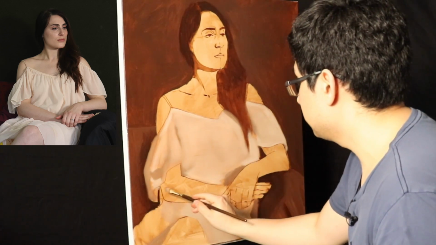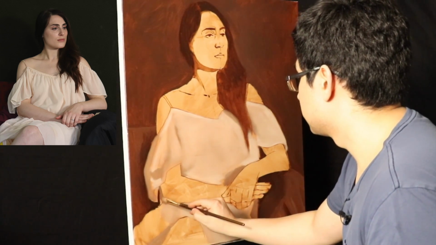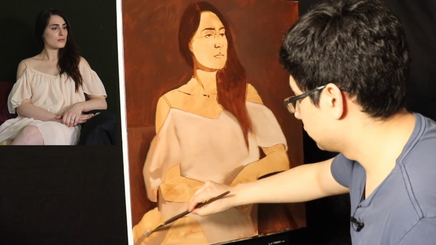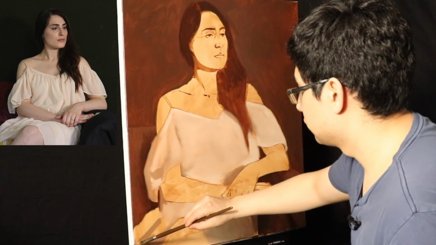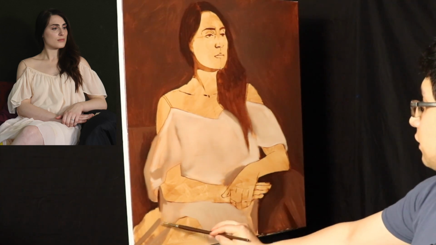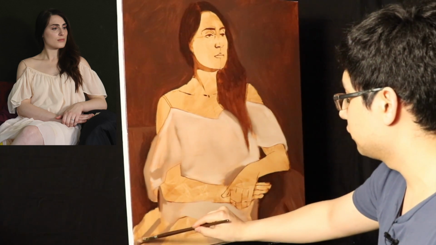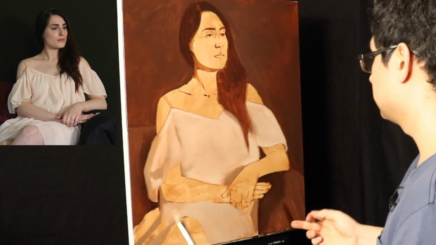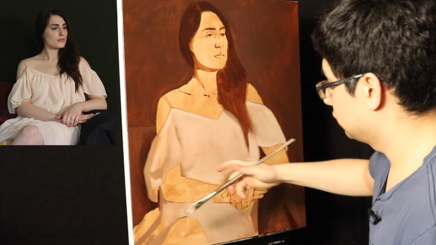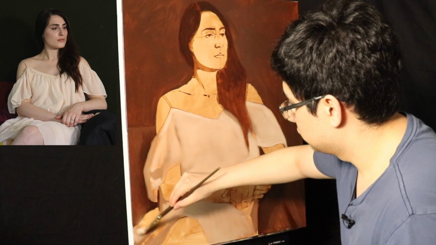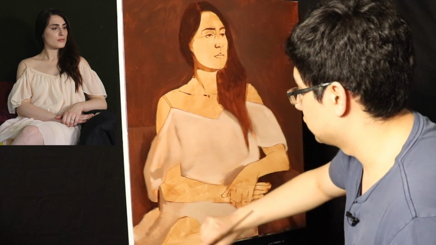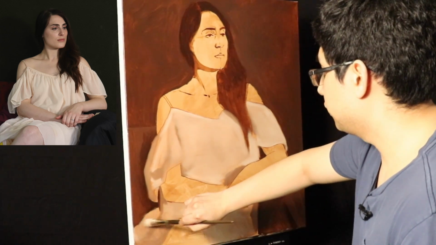Shadow back here. I'm actually going to angle this a little bit higher up towards the focal point over here. And again, just going to blur.